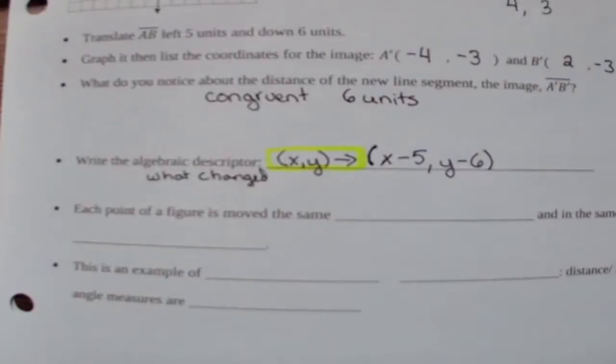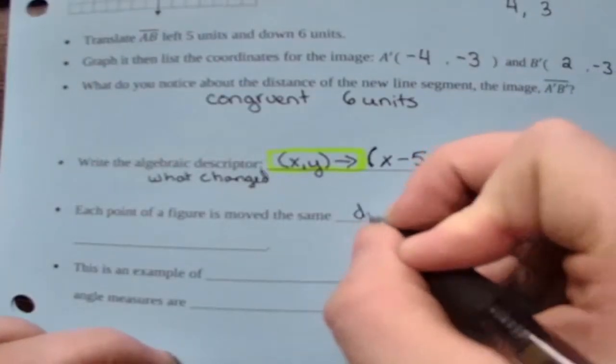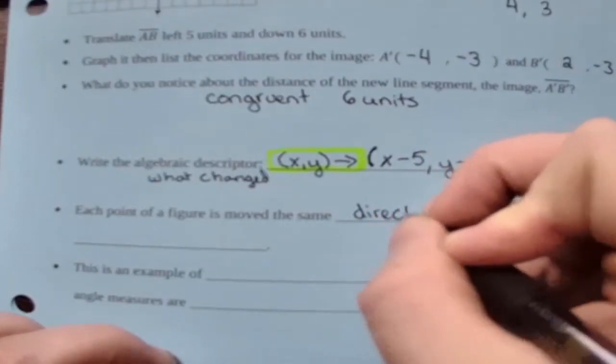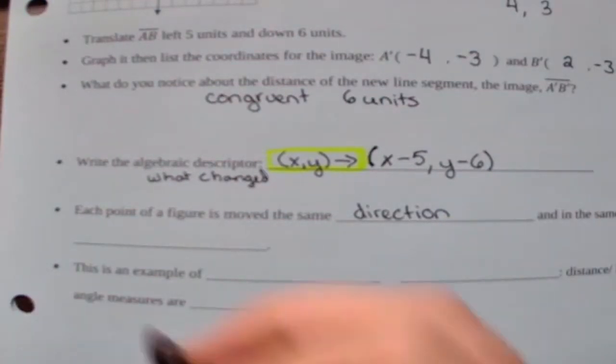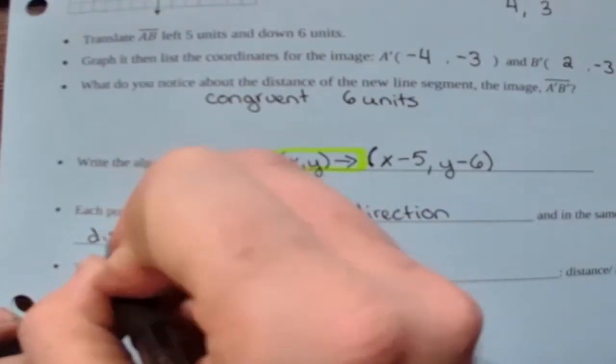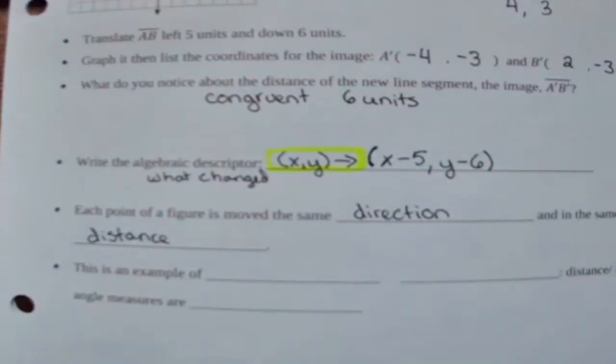So each point of this figure moved the same direction and the same distance. I was technically supposed to write it the other way around, so the sentence made more sense, but I'm a math teacher, not an English teacher. So it moves in the same direction and the same distance. So both of them move to the left 5, down 6.